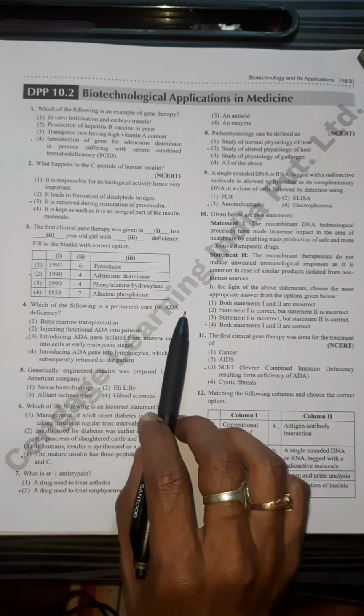What is alpha antitrypsin? Alpha antitrypsin is a drug used to treat emphysema. Second option. Next, pathophysiology can be defined as the study of altered physiology of the host after infection by a pathogen. This is pathophysiology. Second option.